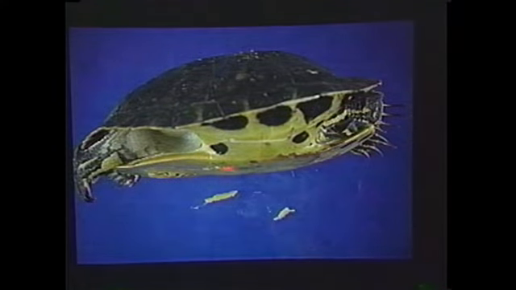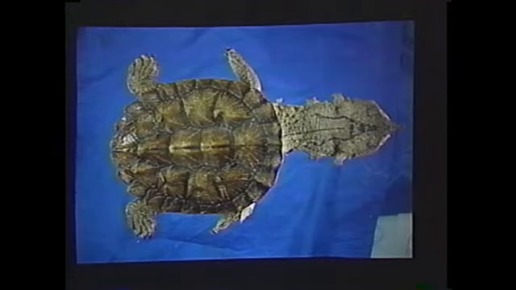Here is another yellow-bellied turtle from the same lake area that shows early phases of the disease, as you can see here as well. And this is a snapping turtle that also in some instances had a similar disease process, though this one is quite a normal turtle.